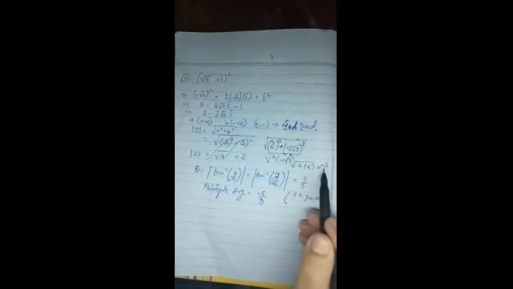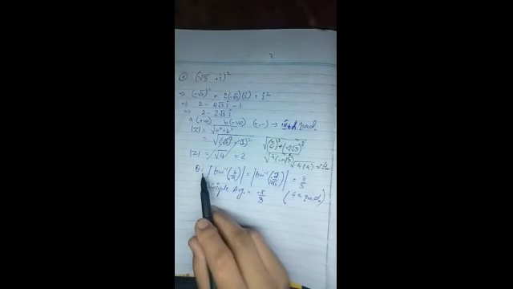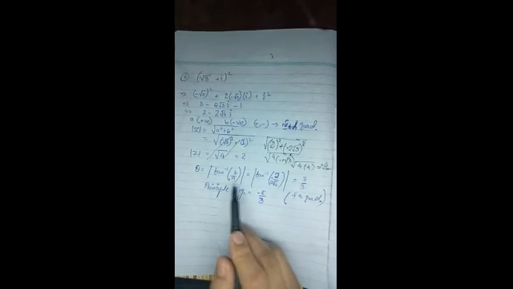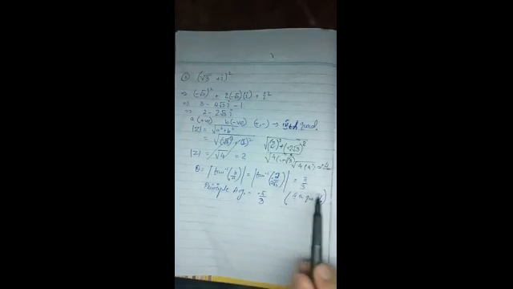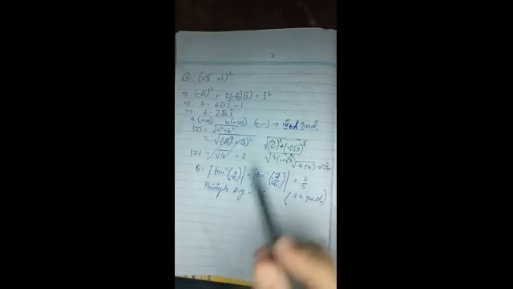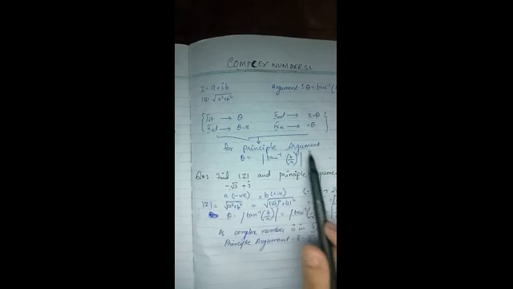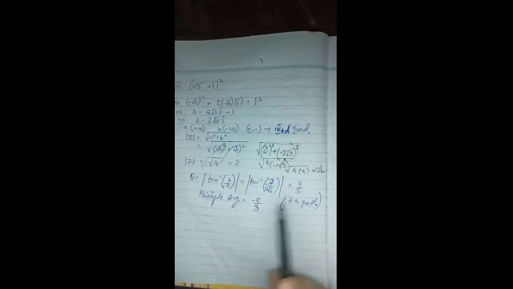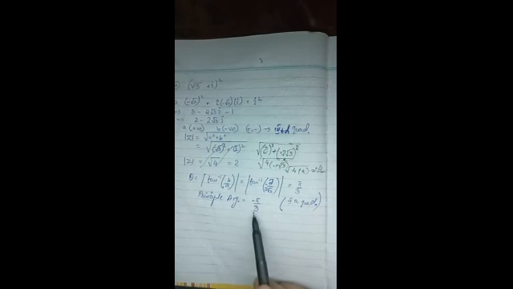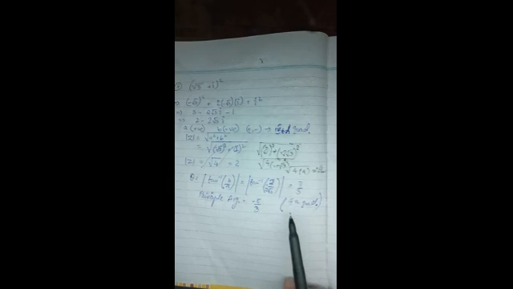So the modulus here is 4, and theta is tan inverse of mod b upon a. Remember to keep the modulus, which gives pi by 3. For the principal argument, the condition for the fourth quadrant is that theta should be negative. So our theta was pi by 3 and the principal argument is minus pi by 3 because it is in the fourth quadrant.